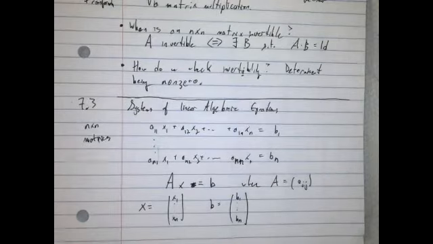Okay. Are we okay with this, about this translation? Yes. Great.